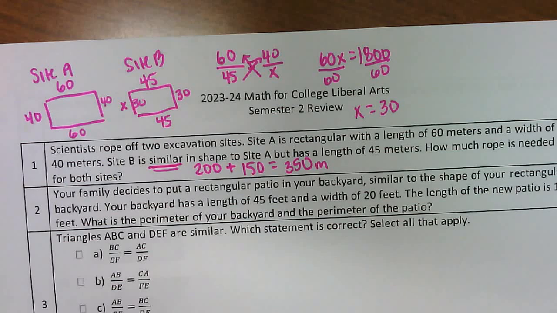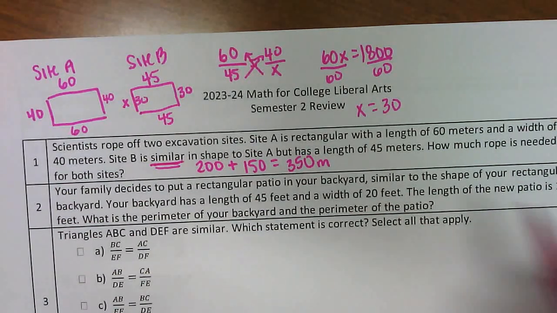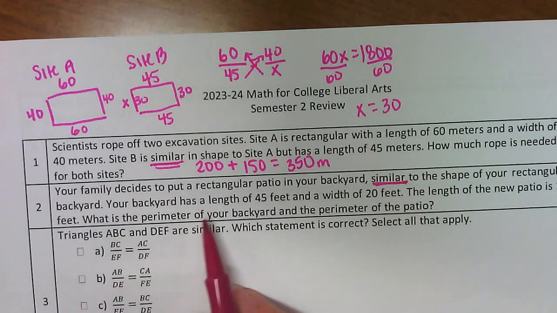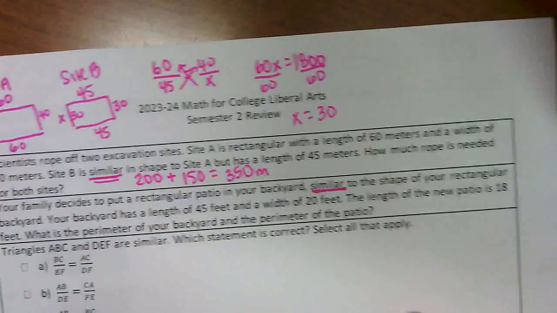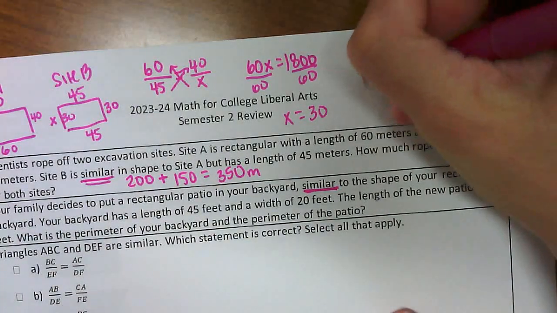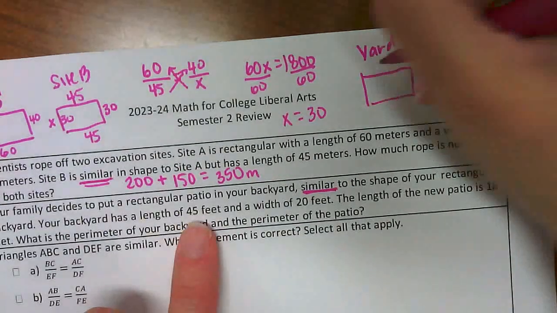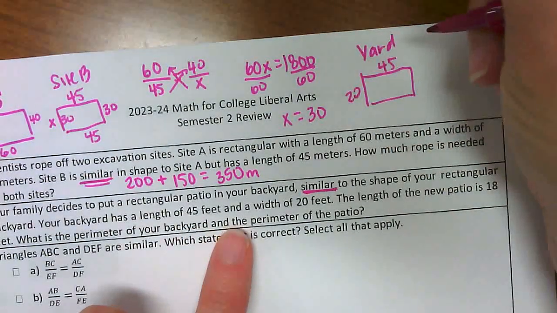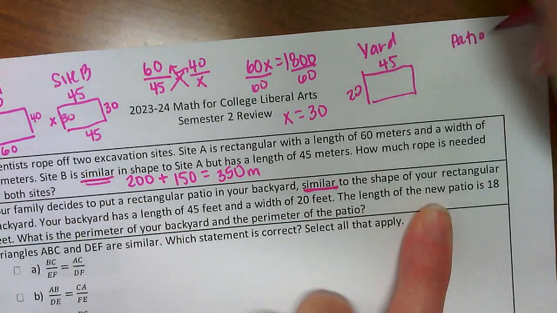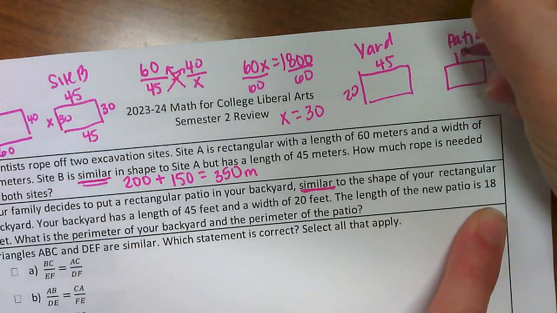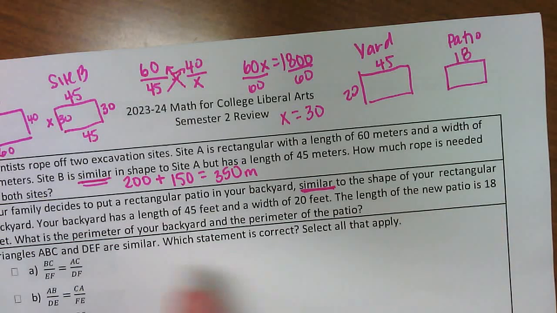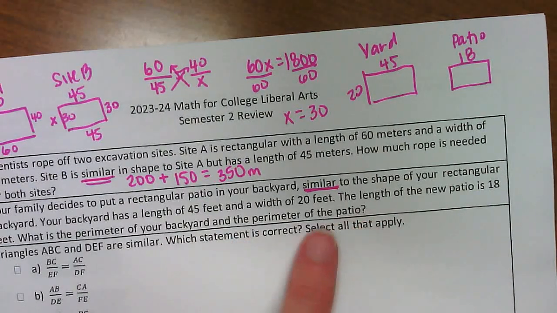Right, number 2 says your family decides to put a rectangular patio in your backyard, similar to the shape of your rectangular backyard. So again, we see this word similar. Your backyard has a length of 45 feet and a width of 20. So we're going to draw another picture. We're going to say the yard. And it says length of 45, width of 20, and the new patio is 18 feet for the length. So I put the length on the top here, so I have to put the length on the top there. What is the perimeter of your backyard and the perimeter of your patio?